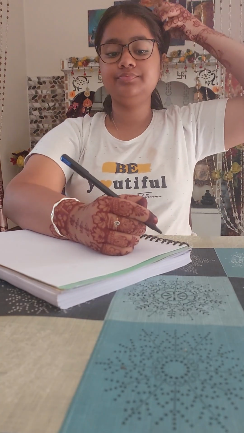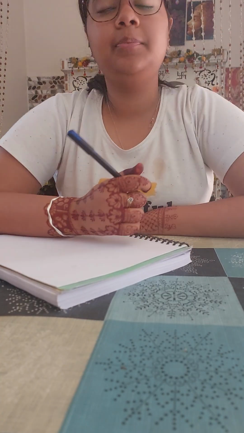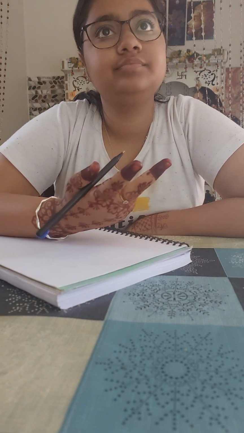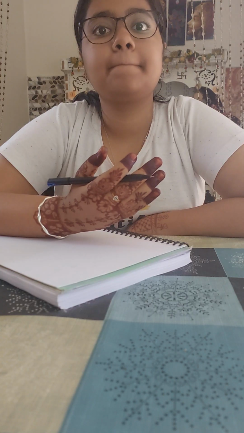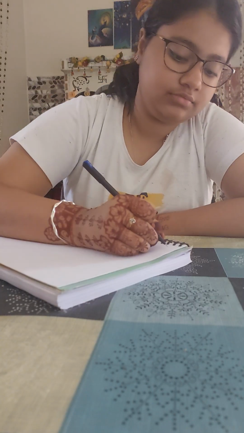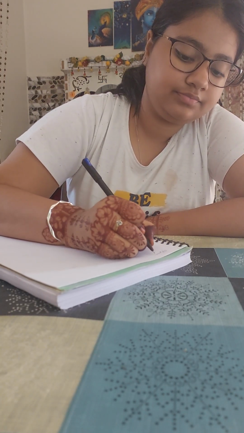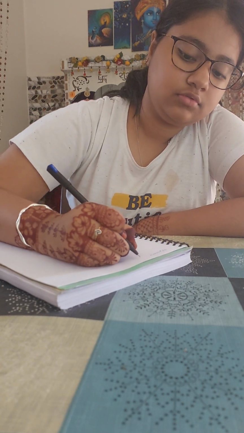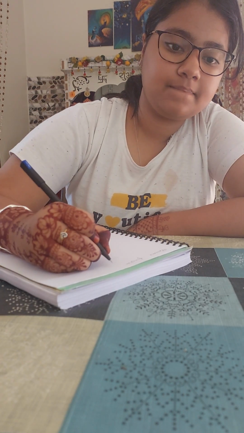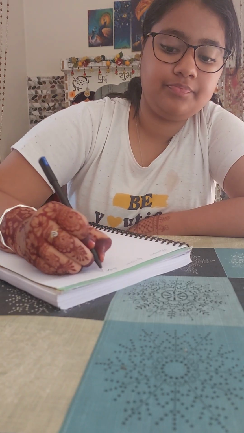On the basis of appearance, there are two types of tissue: striated and non-striated.